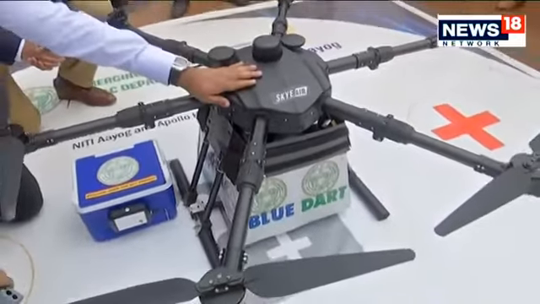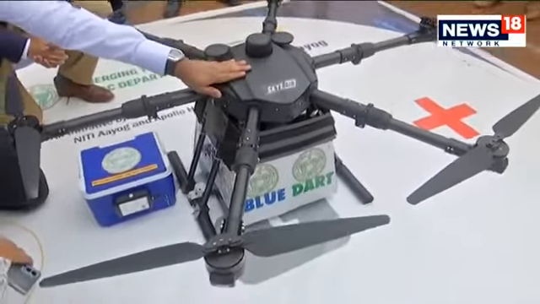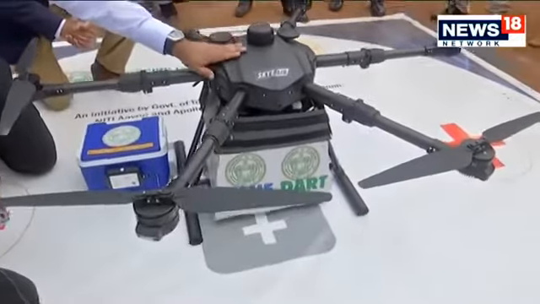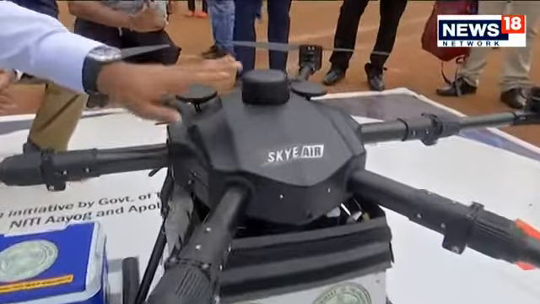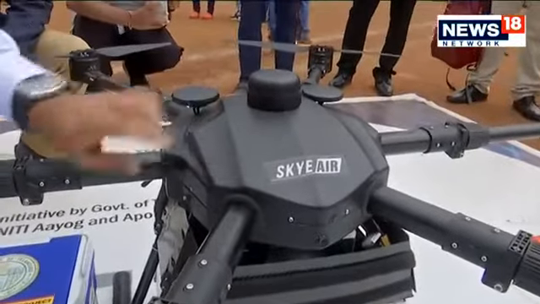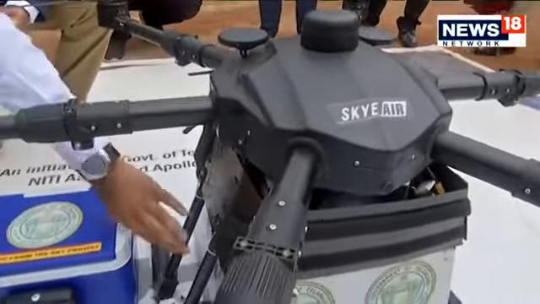And this system here is the one that houses the flight controller unit. This is basically the brains of the drone. So this is the brains, is it? Yes, this is the brains. The power and everything, the batteries, are here, and this is the payload box.